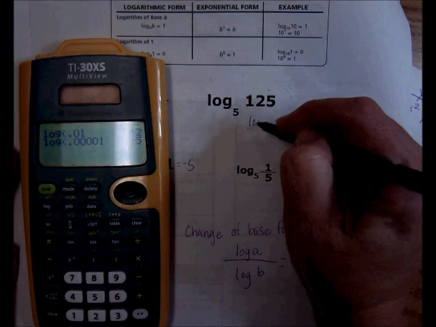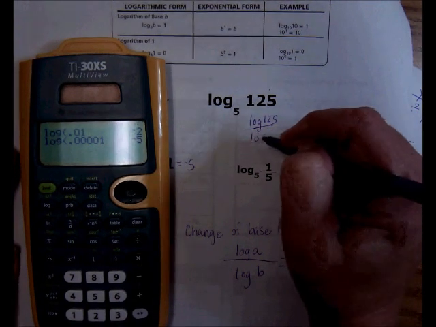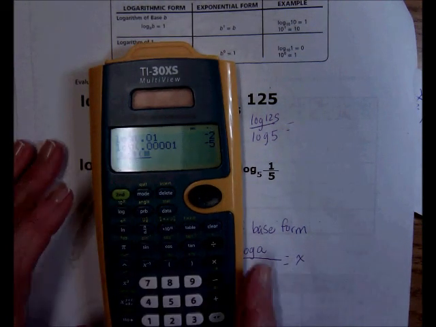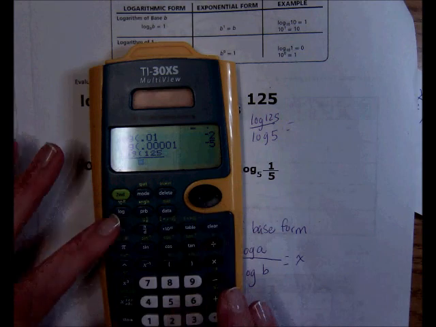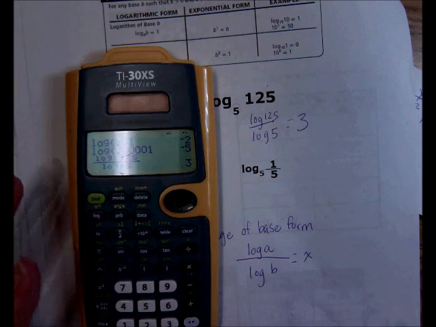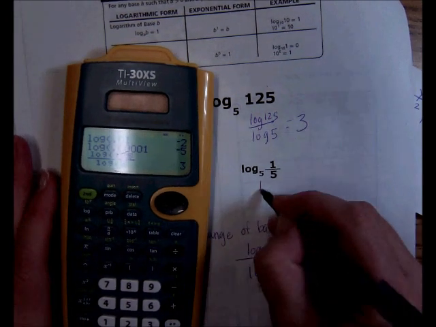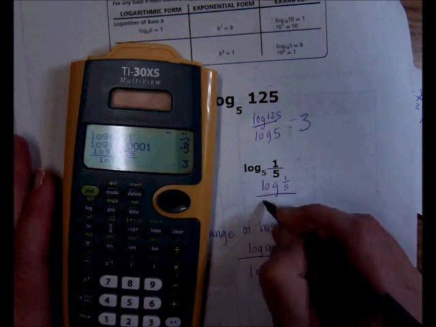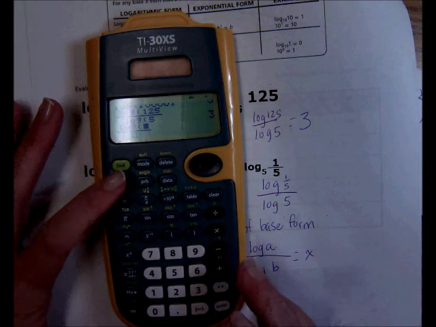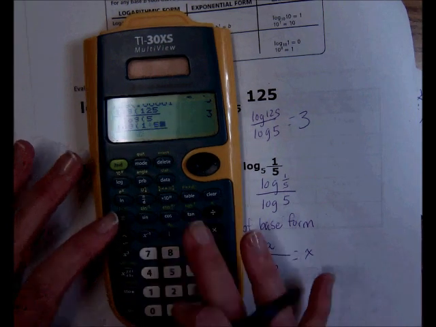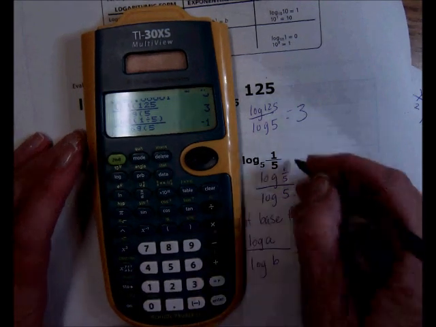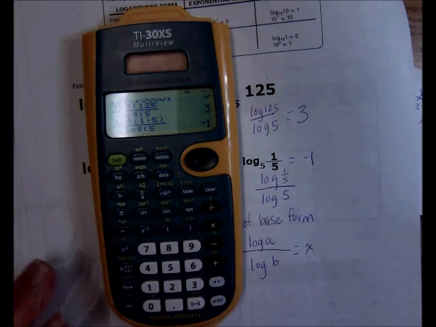So this looks like log of 125 over log of 5. And at this point, I just use my calculator. Log of 125 over log of 5 is 3, and 5 to the third is 125, so that makes sense. Again, log of 1/5 over log of 5. So I use my calculator again. Log of 1/5 over log of 5, and that is equal to -1. So that kind of teaches you that.